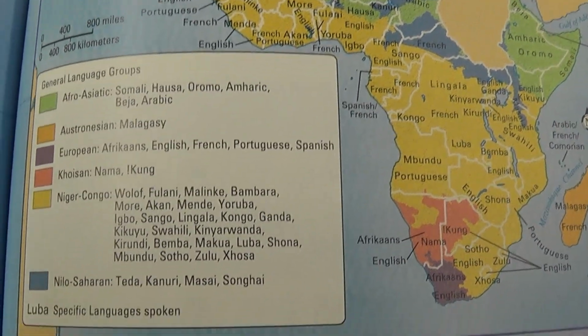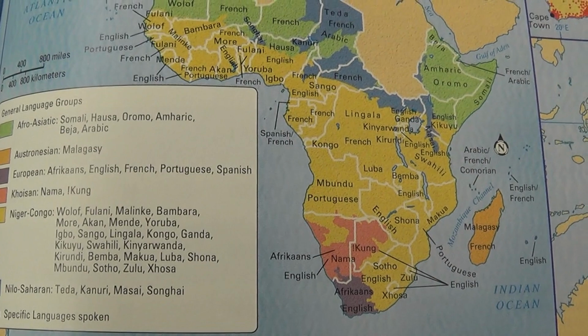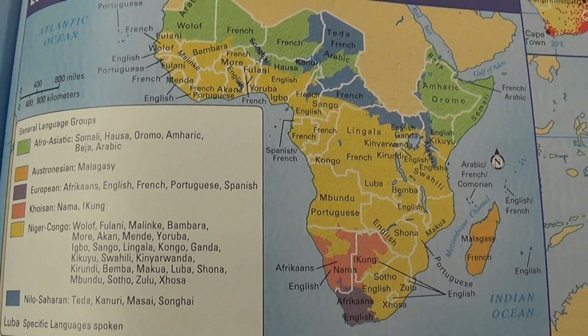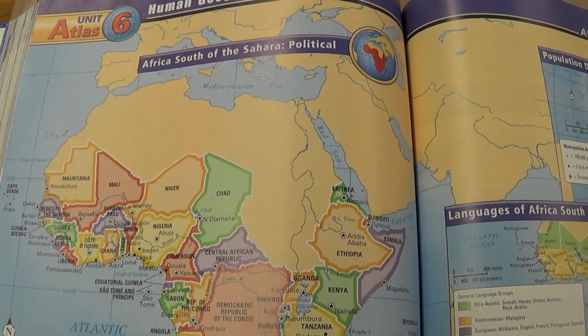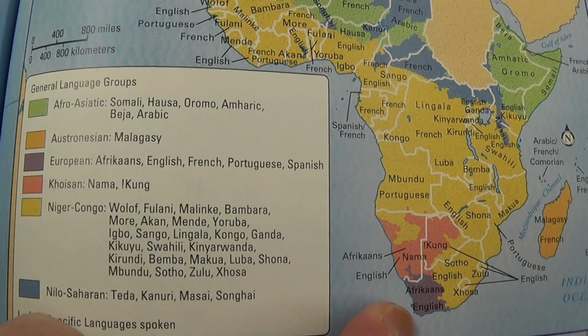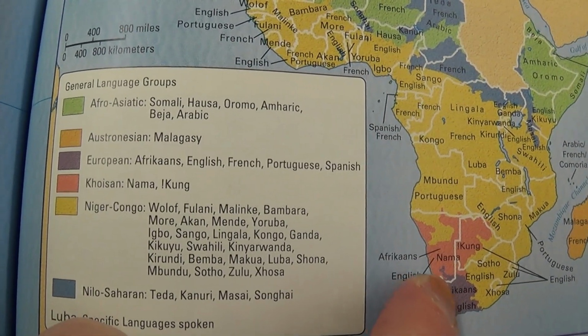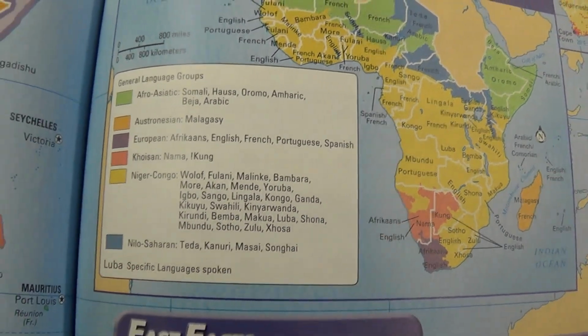So now I had to figure out what those countries are called. That means I have to go to a different map. And that is going to be this political map over here. So if I look over here to get my bearings, I see that this country down here is at the tip, and the other country is just to the northwest of it.